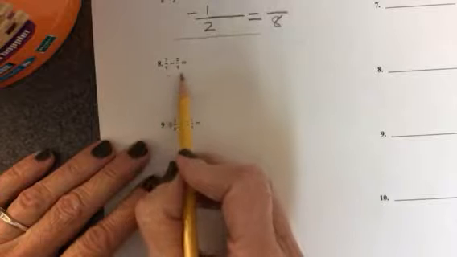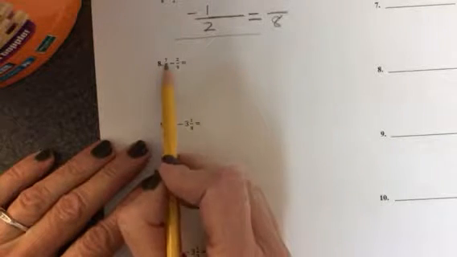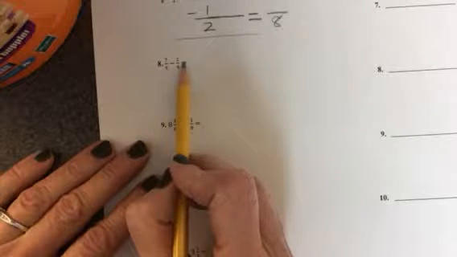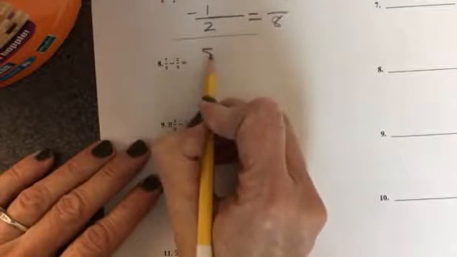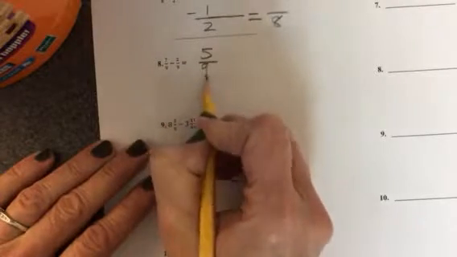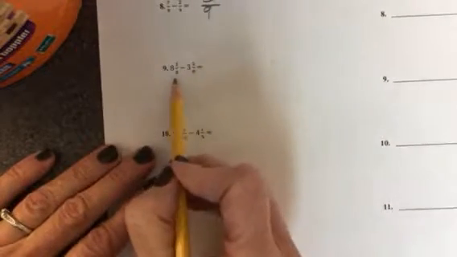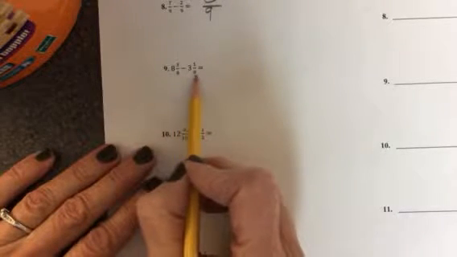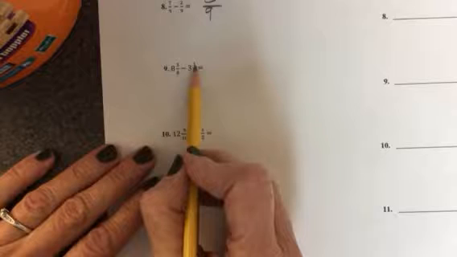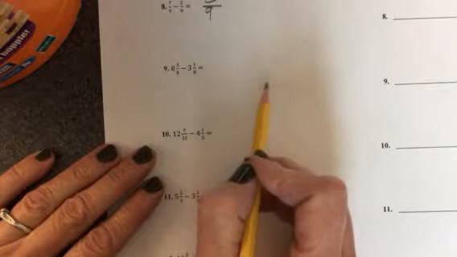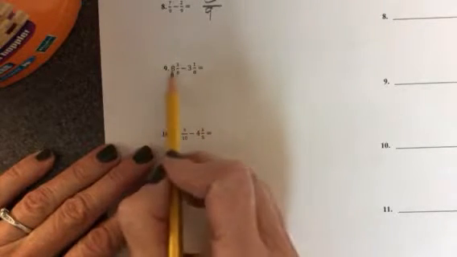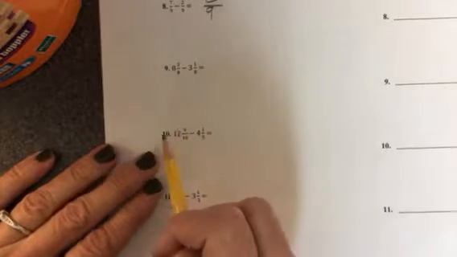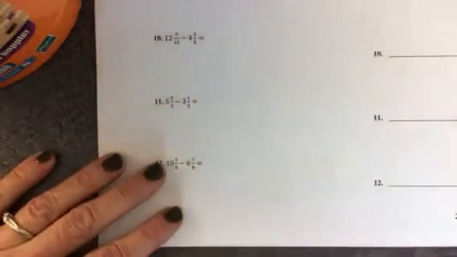Here I have a common denominator, so I can just do 7 minus 2. Just do the numerators. 7 minus 2 is 5, and the denominator stays the same, and it is 9. Okay, looking at number 9. Oh, look at that. The denominators are the same in the fraction, so I can do 3 minus 1. 3 minus 1 equals 2, so it will be 2/8, and then I'll do 8 minus 3 is 5, and then if I can, I simplify the fraction.